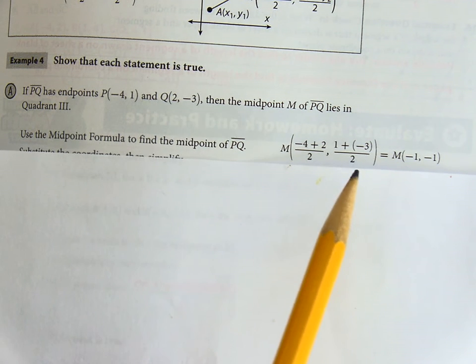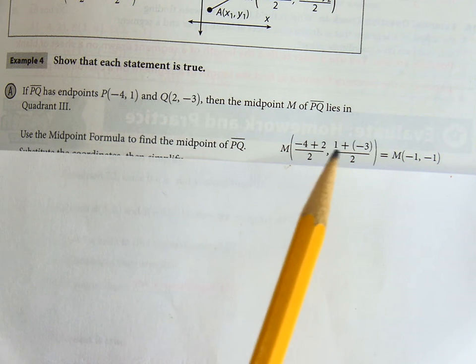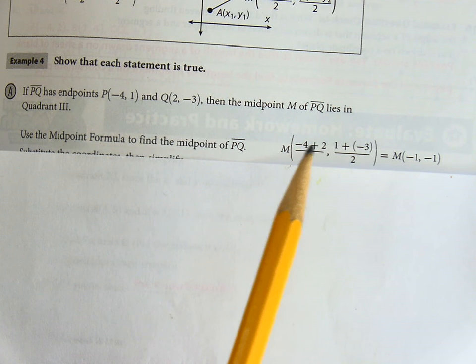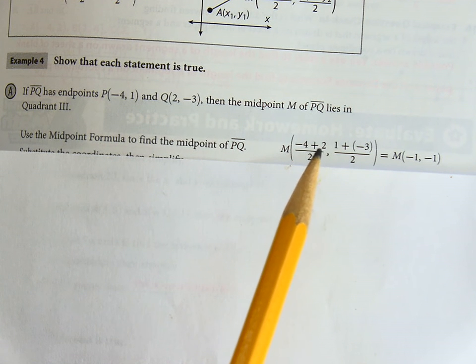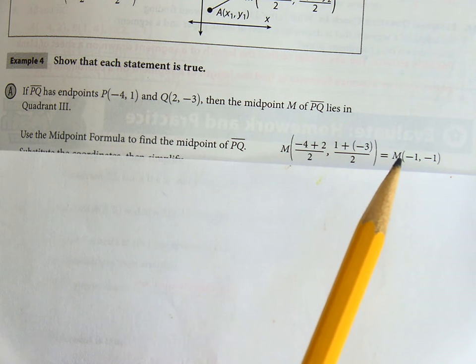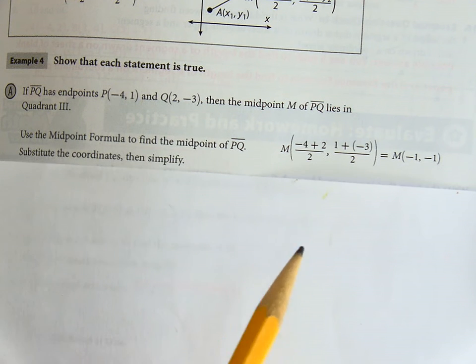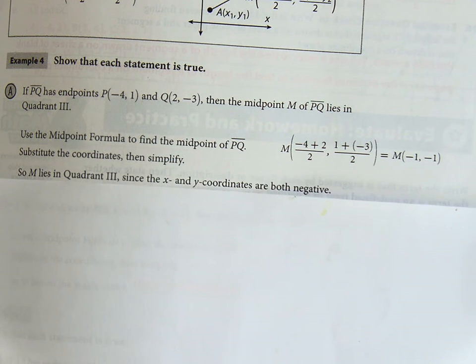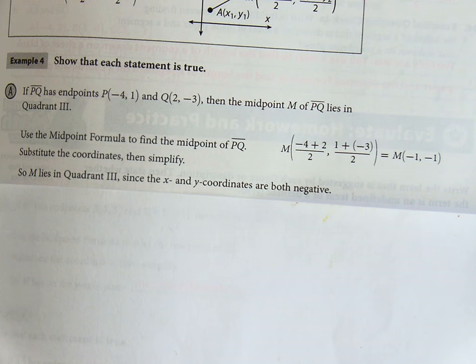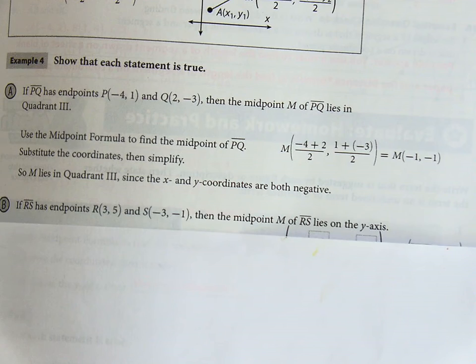Substitute them in. The one thing nice about this is since it's addition, it doesn't truly matter if you have an x2 and an x1 or vice versa. Divide and get your answers. So substitute the coordinates, then simplify. So M lies in quadrant 3 since x and y are both negative. So that one is true.